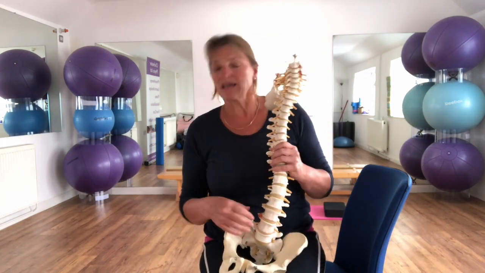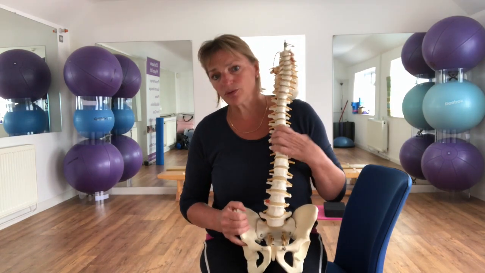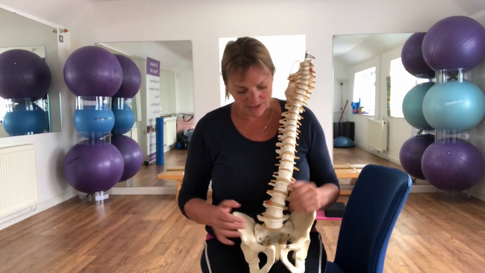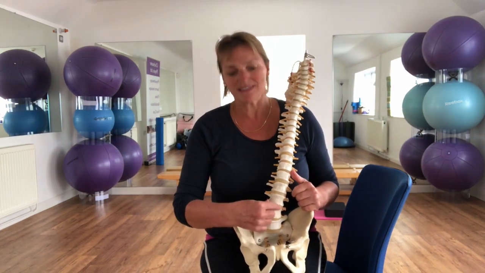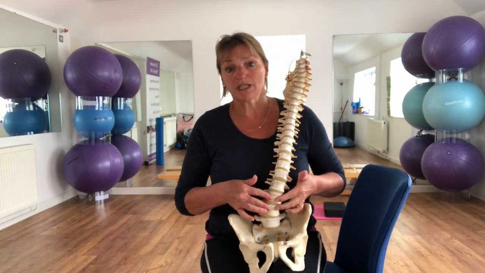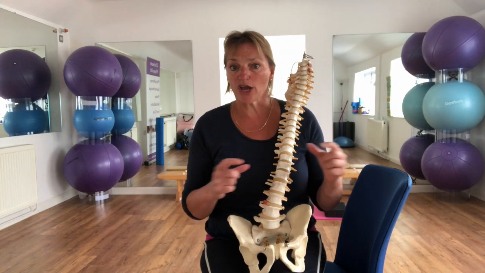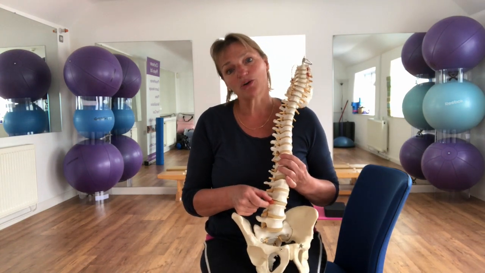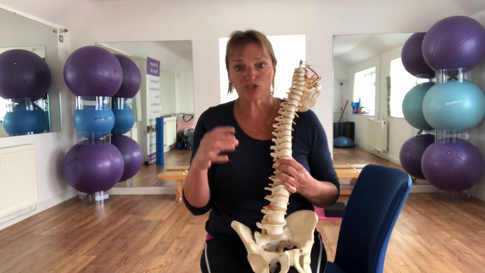Now a slip disc, which people might have been told that they've had, or prolapsed intervertebral disc is more its correct name. The disc itself doesn't slip. The disc is super glued between these 2 bones. There's no way that disc is going to go anywhere. But what it does do, this red blob here, is to show a prolapse, a bulge in the disc.